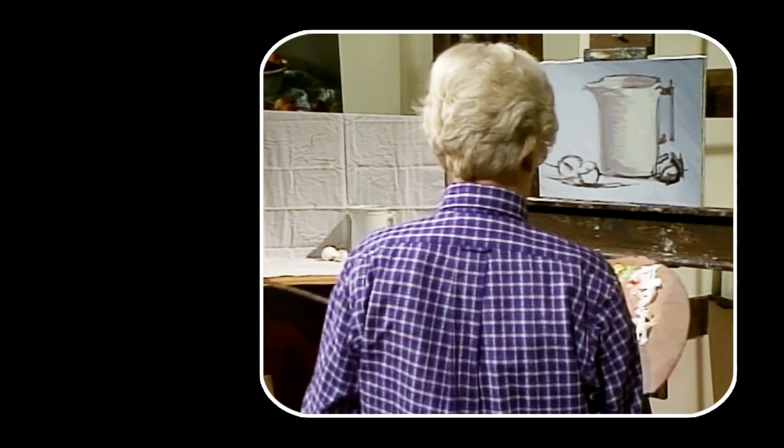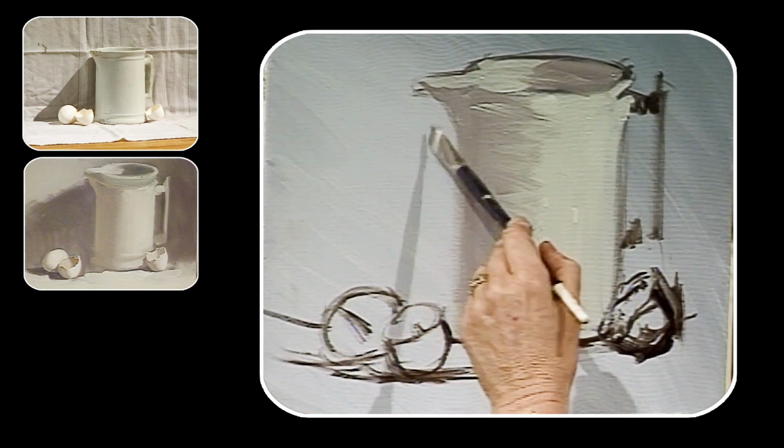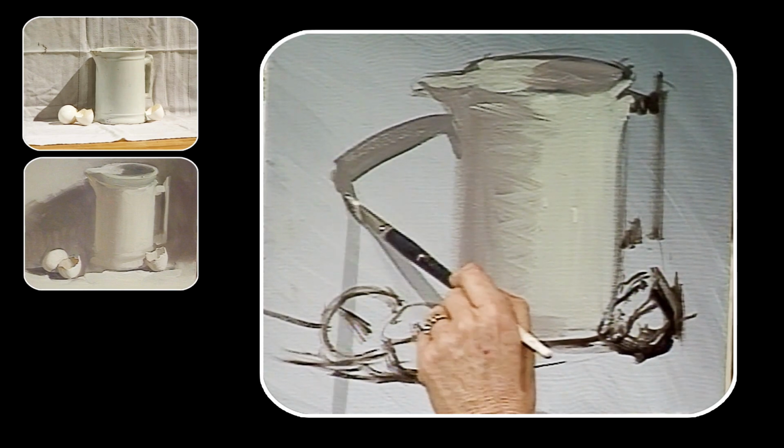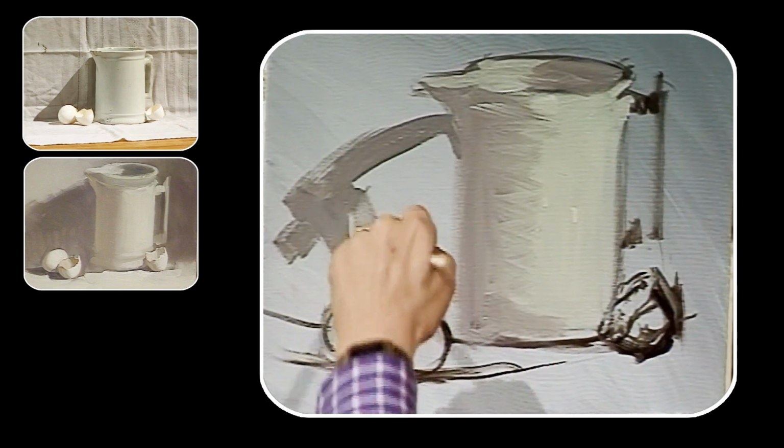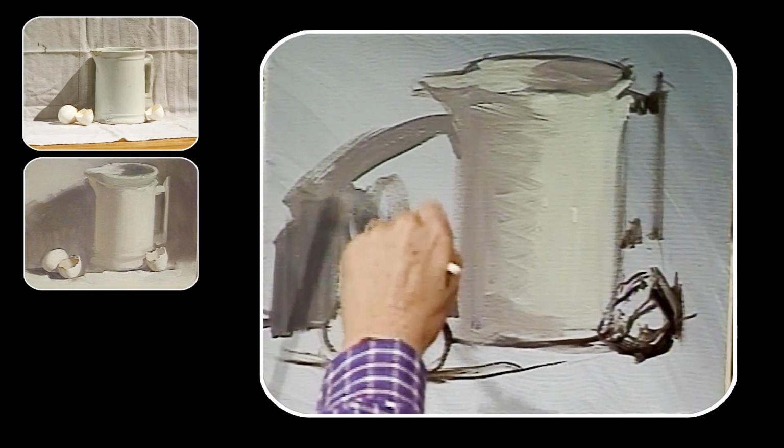And the reliable, wonderful cast shadow. What an odd shape that cast shadow is in this kind of lighting. I'm going to change it and make it my own shape. We don't paint what we see, we paint what we saw. I saw a better cast shadow another day.